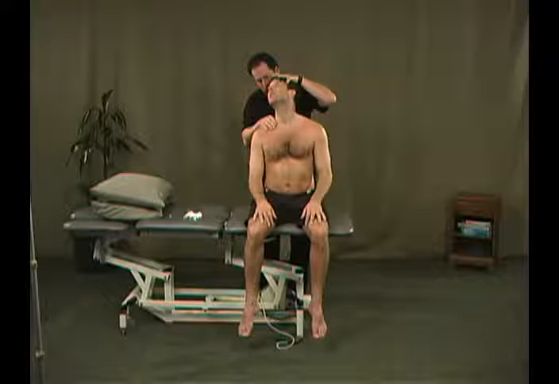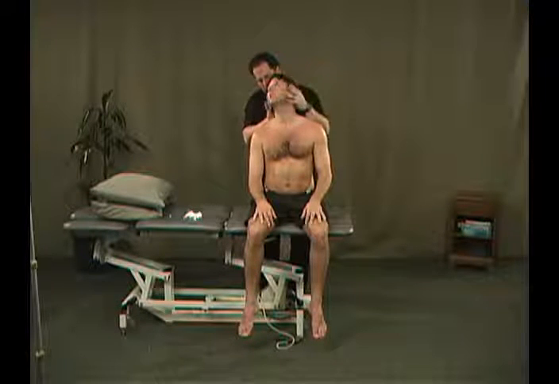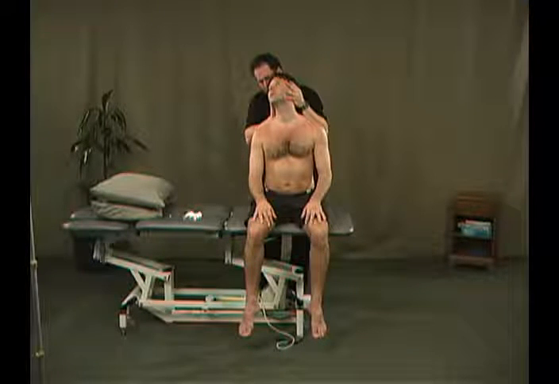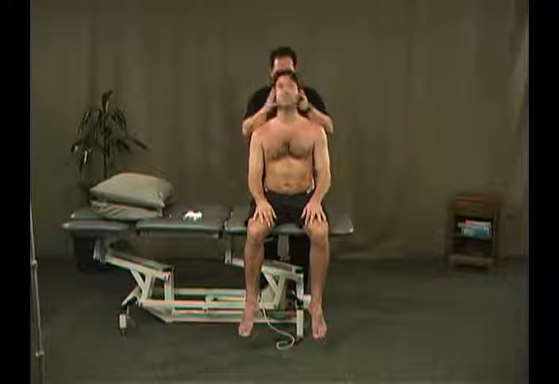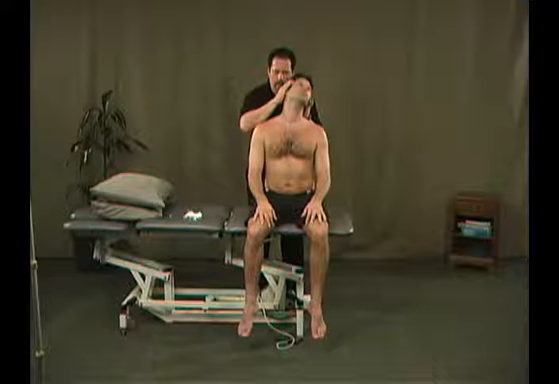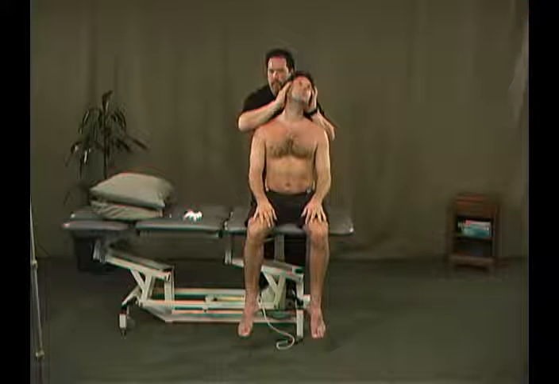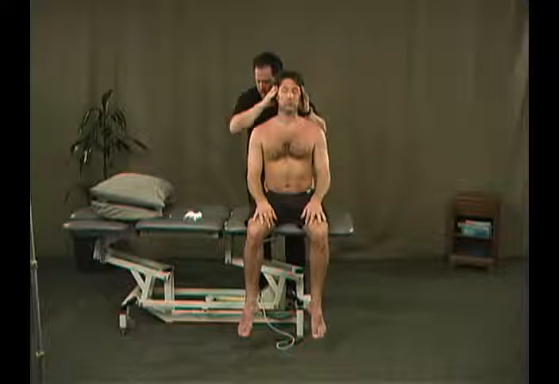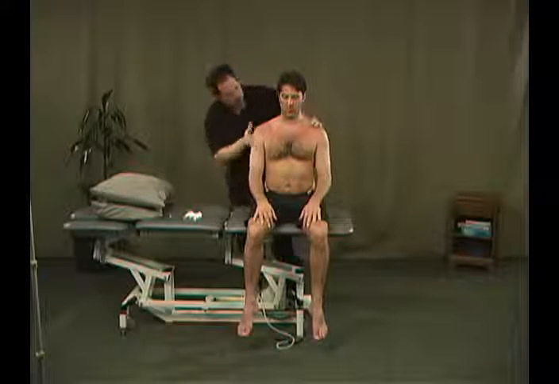And then just a little compression. Good. I'll give you a little traction. Any problems with either one of those? No. Good. The other side. I'm going to give you a little compression and a little bit of traction. Good. Next, we're going to be looking at just how you do with your nerves, okay?